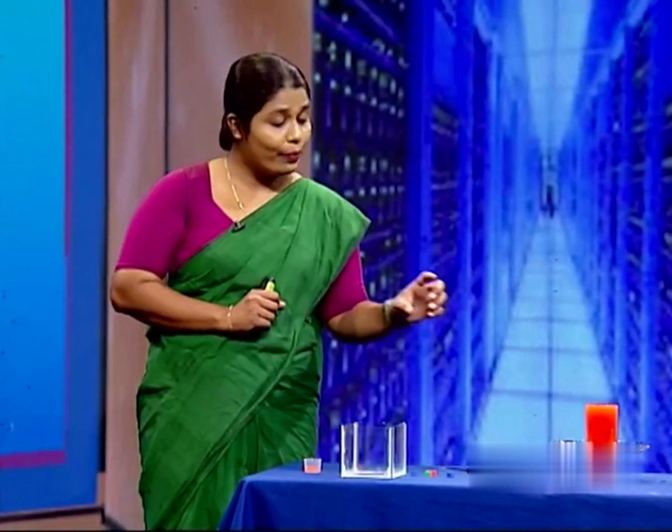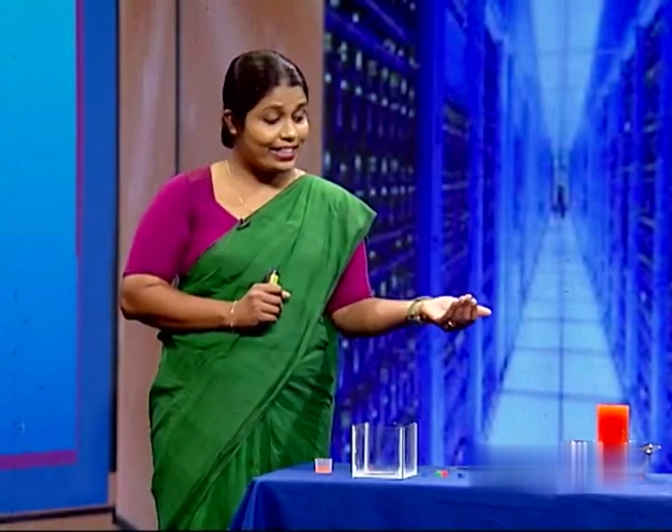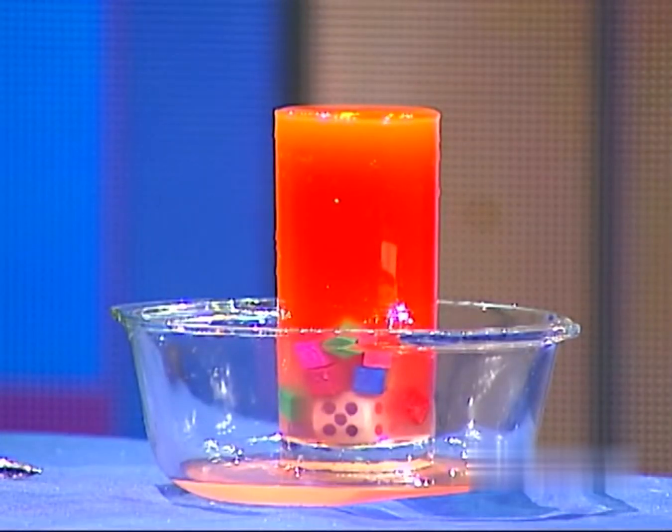Now I have a question. Tell me, what is the amount of space occupied by these cubes inside the glass? Yes, it is equal to the amount of water displaced. Now I have another question. Tell me, what is the amount of water displaced? If you can collect the displaced water in a measuring beaker, then you can measure it. Now, it is clear, children, that these cubes occupy a certain amount of space. We call this space volume.